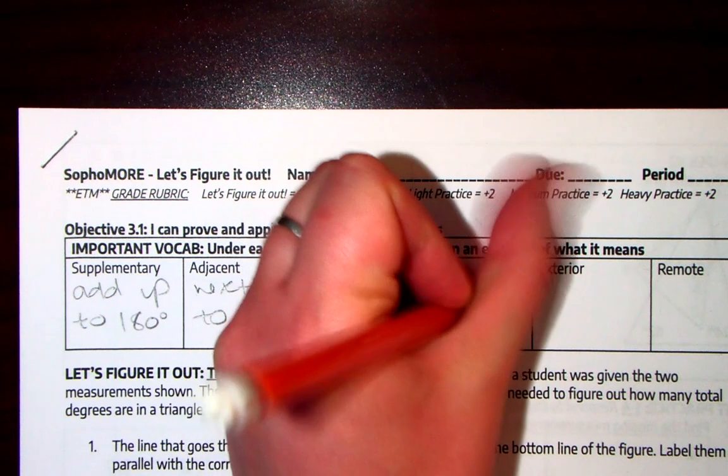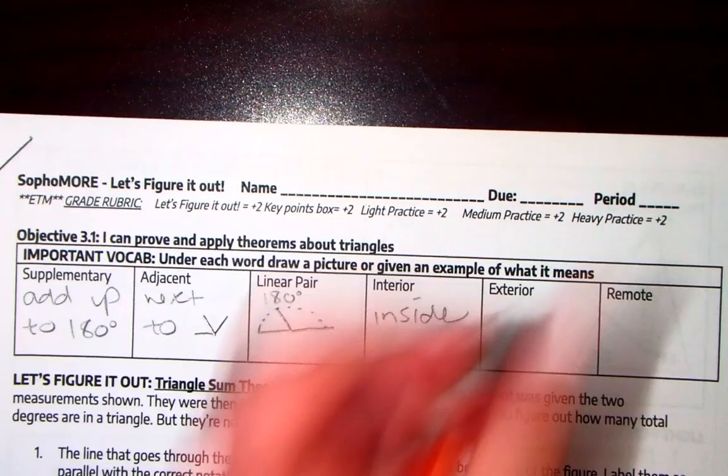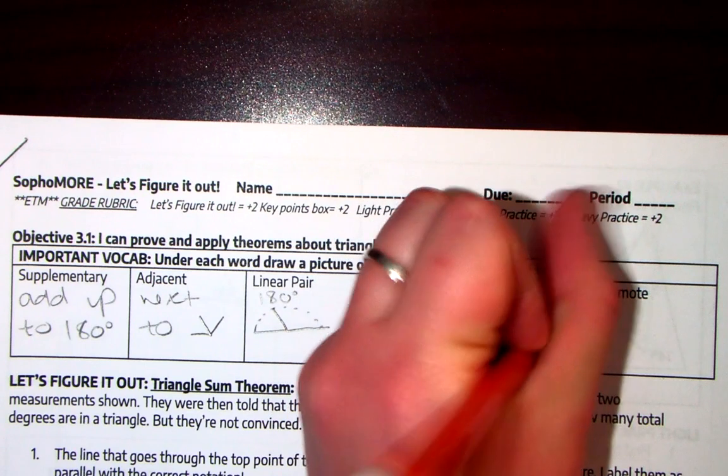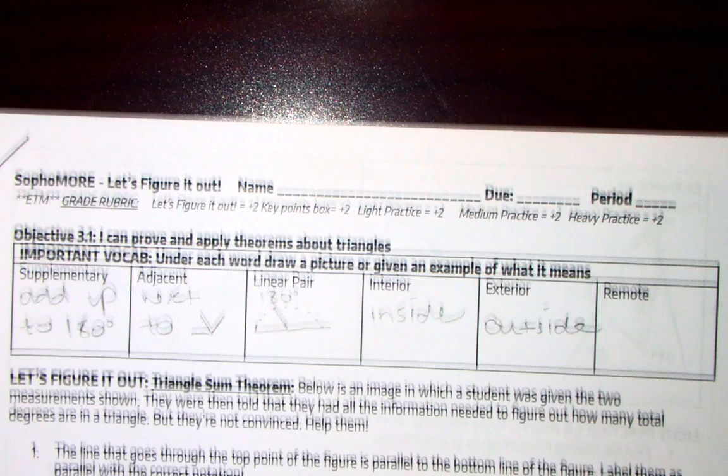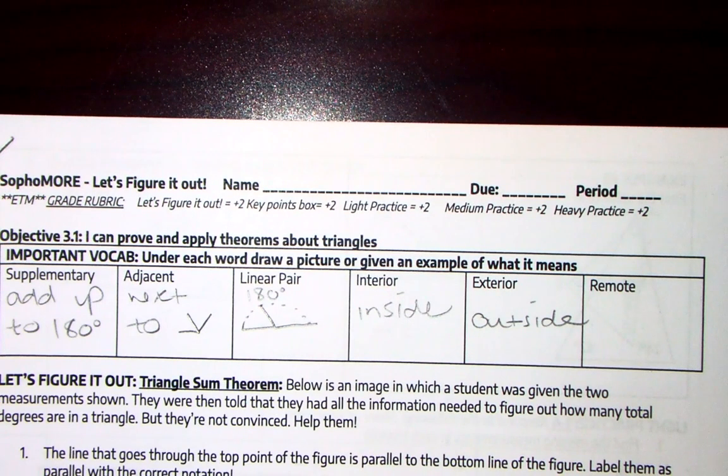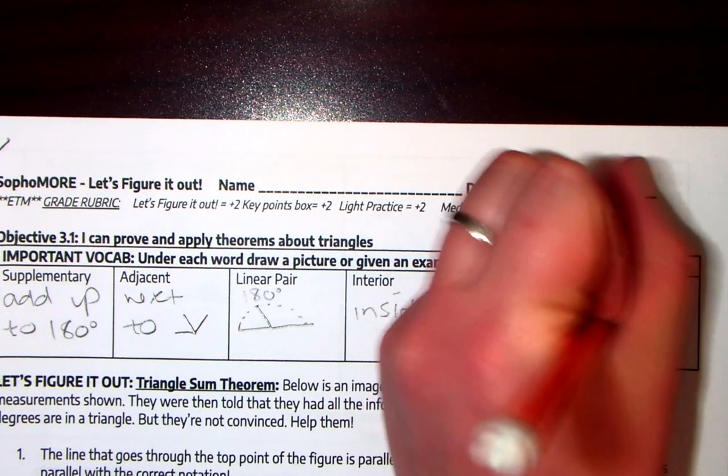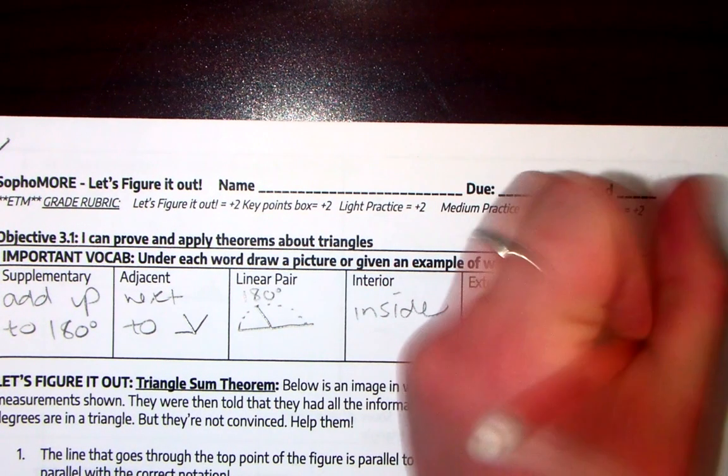Interior is a fancy way of saying inside. Exterior is a fancy way of saying outside. And remote is a word we use to say a far distance, like far from something.